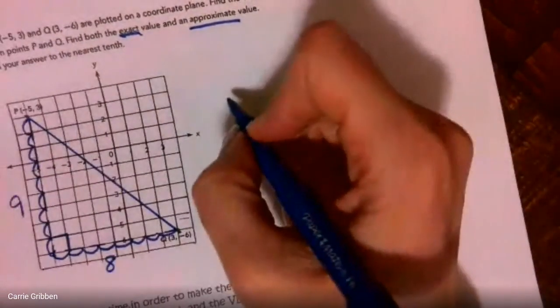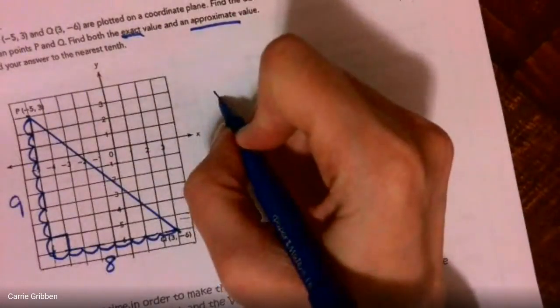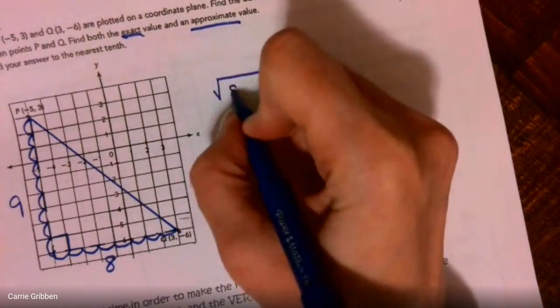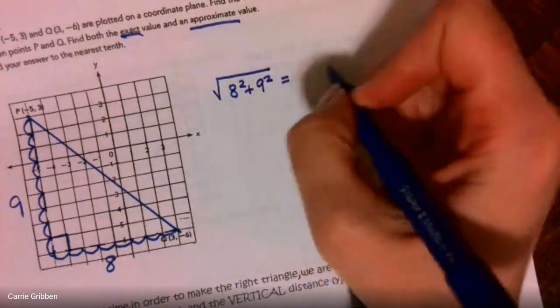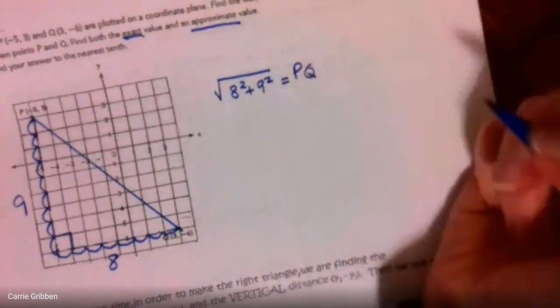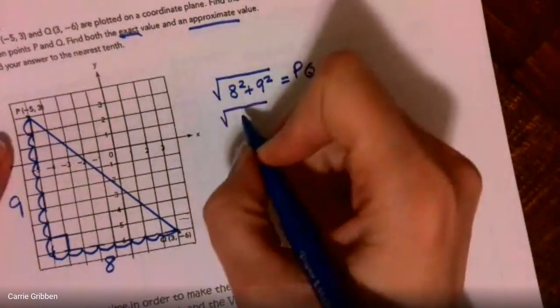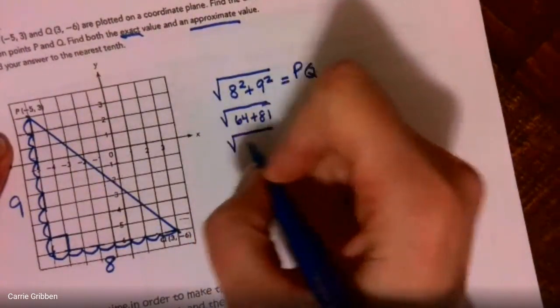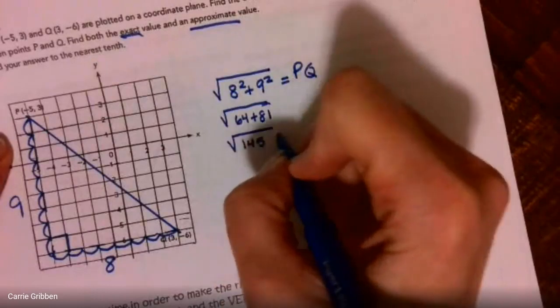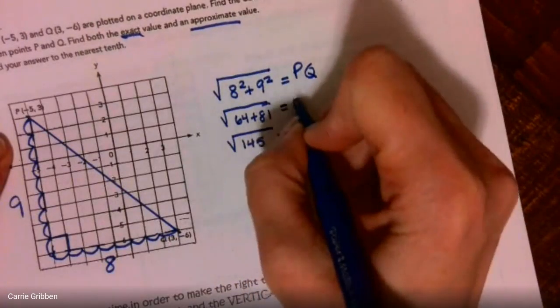So shortcut way to do this is what do we keep doing? We keep taking the square root of each leg squared added together. And that's going to give me the length of PQ. So shortcut to do that is just to say, all right, that's 64 plus 81, square root of 145 equals PQ.